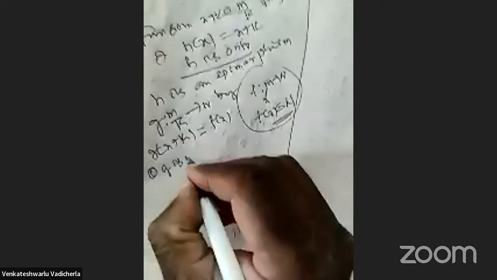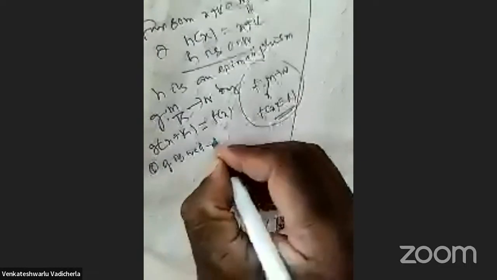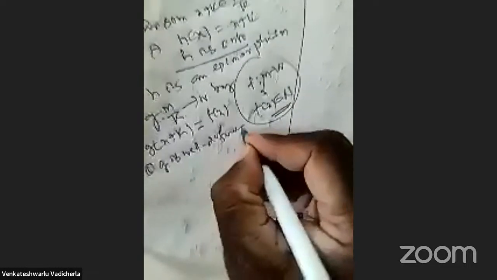Now first we have to prove g is well defined. Proof: g is well defined.